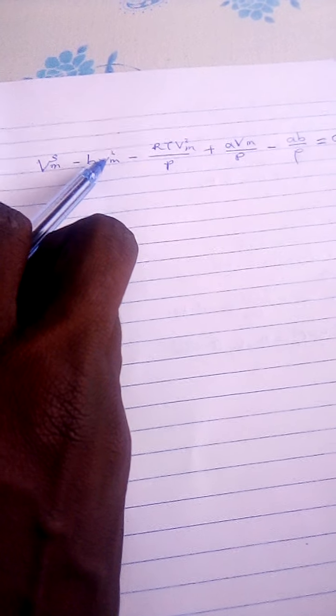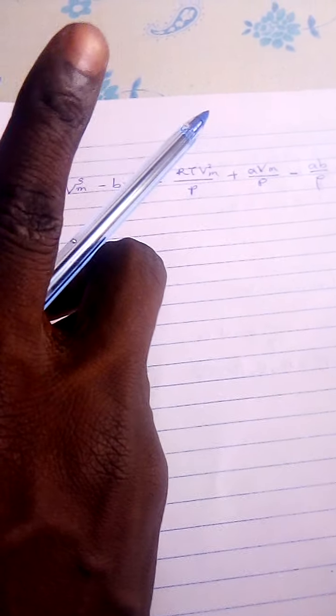Then we regroup the terms, because here we have a molar volume squared term, and here we also have a molar volume squared term. So we correct it so that we only have one molar volume squared term, which gives Vm cubed minus (b plus RT over P) Vm squared plus a Vm over P minus ab over P equals 0. Now that is our final equation 3.